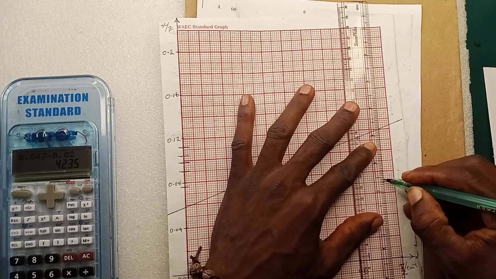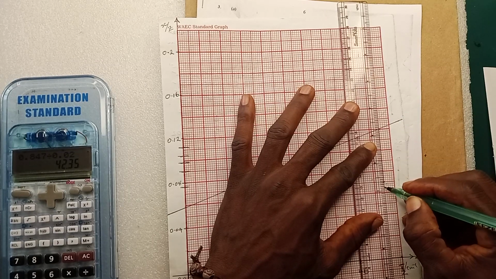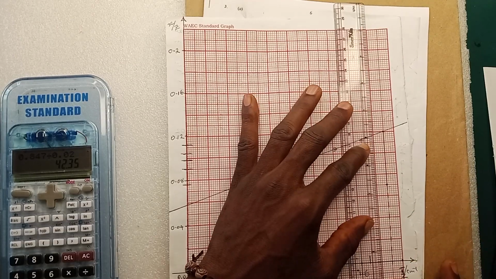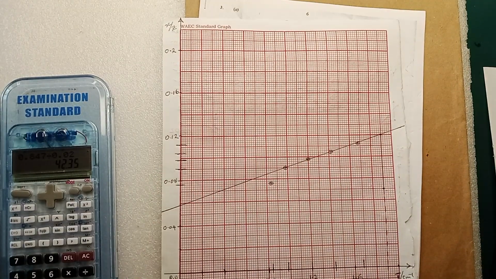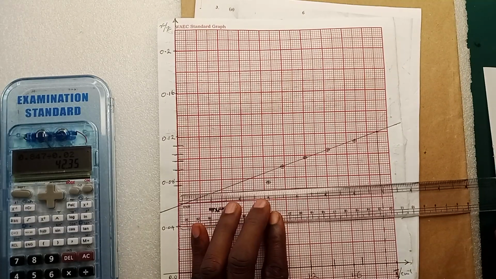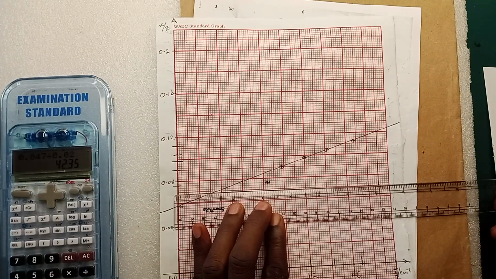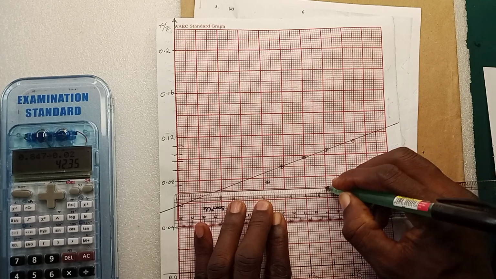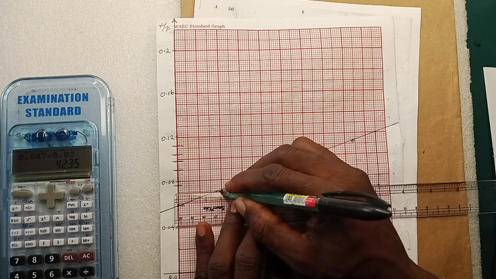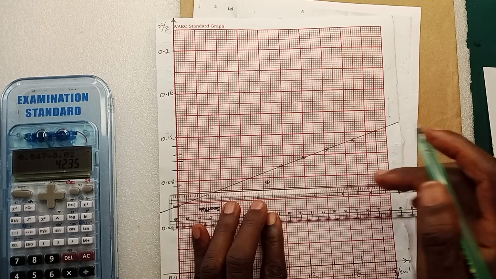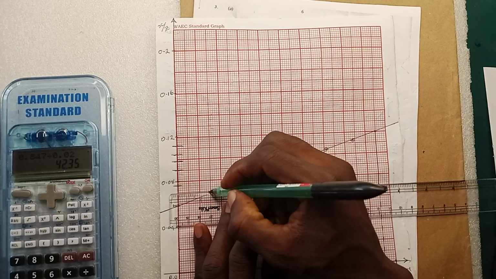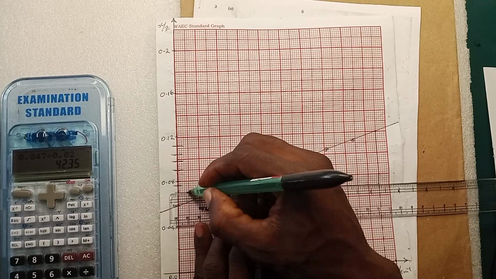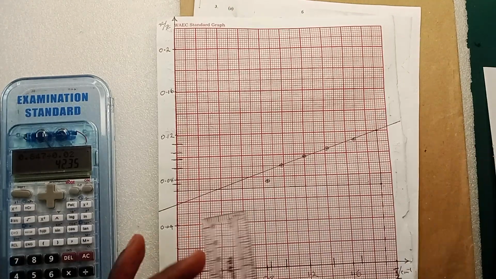We have this, and then you extend it down with broken lines. Good. You join this one here, and then you extend it here with broken lines. Good.